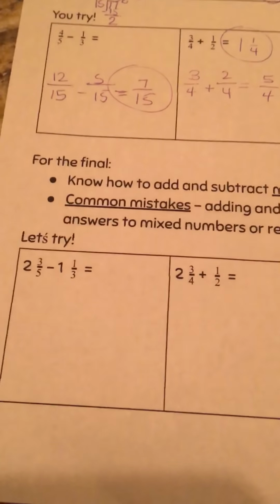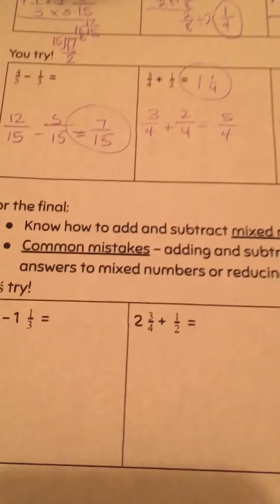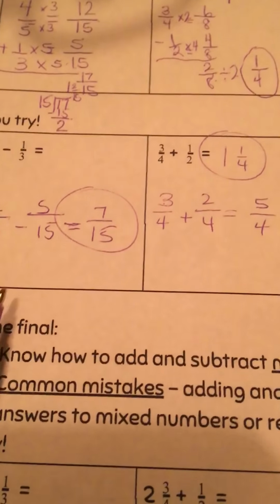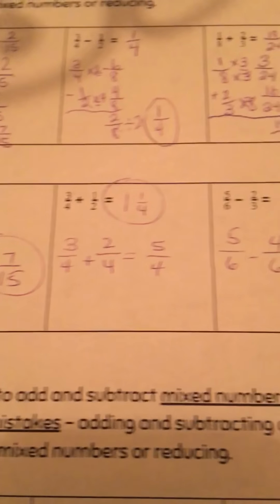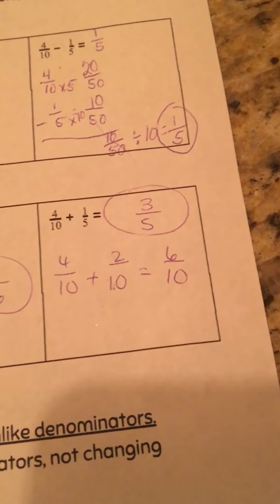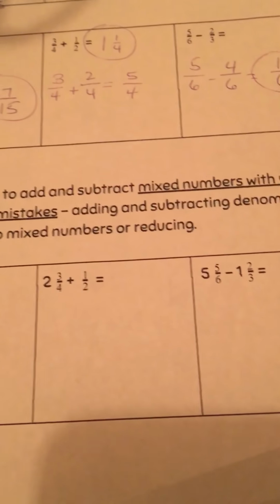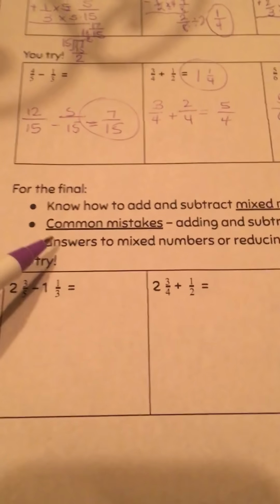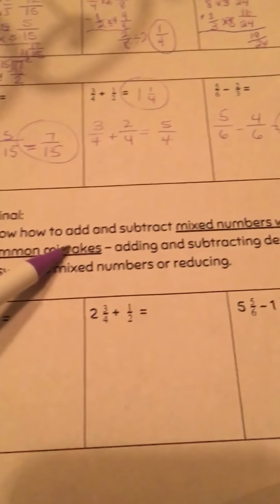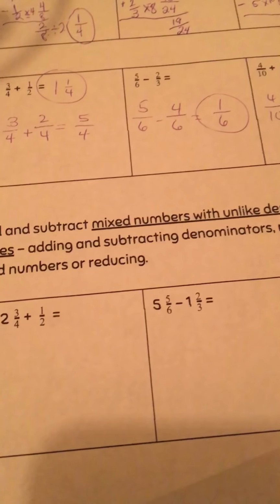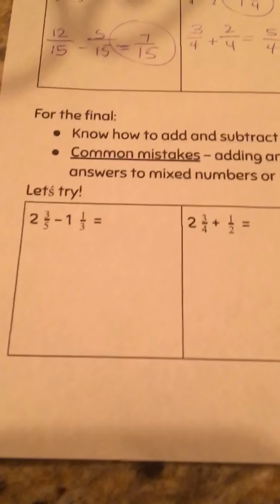Okay, for the next part of the lesson, we're going to first just check so that you can see what you got. If you got any of those answers wrong, we'll talk and see what you might have done that we can make some corrections on, okay? So no worries if you miss those. So for the final, you're also going to need to know how to add and subtract mixed numbers with unlike denominators. So we're going to go ahead and get started.